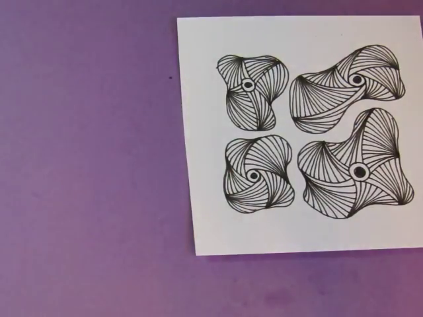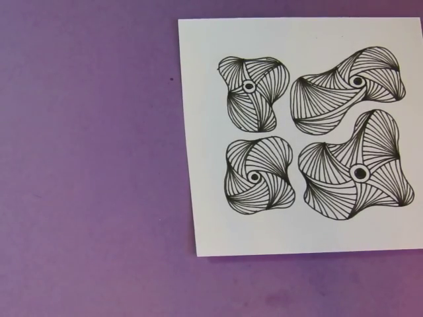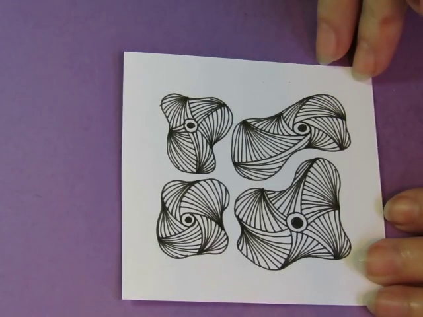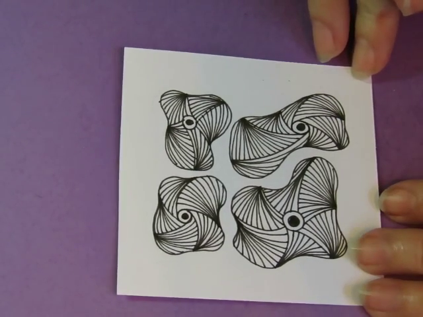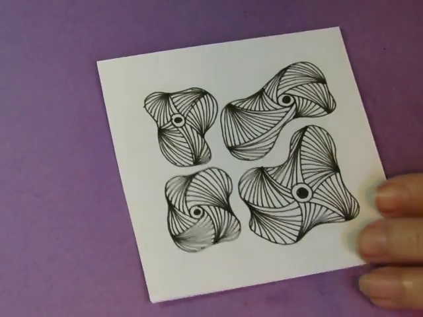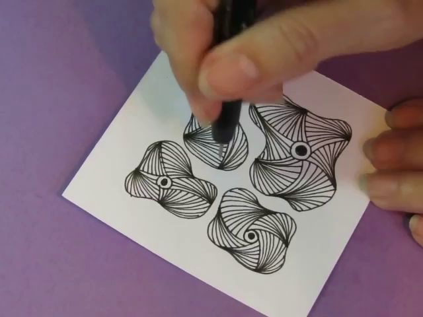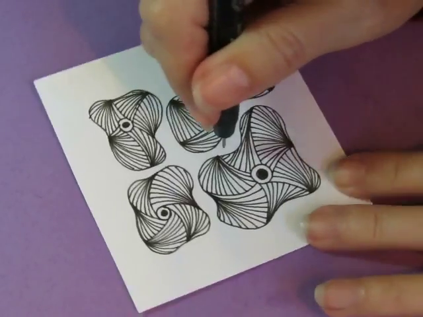I think that's kind of cool. But I've got bigger space here. And I'm wondering if I shouldn't do maybe Diva Dance or something in there. I think I might. I'm going to just start in one corner. Start here.